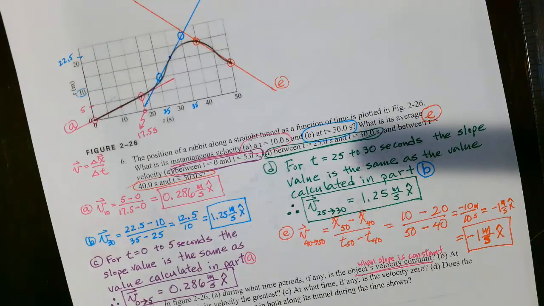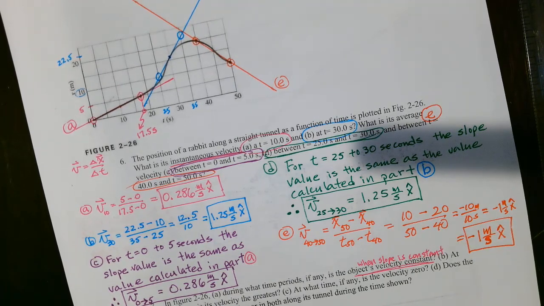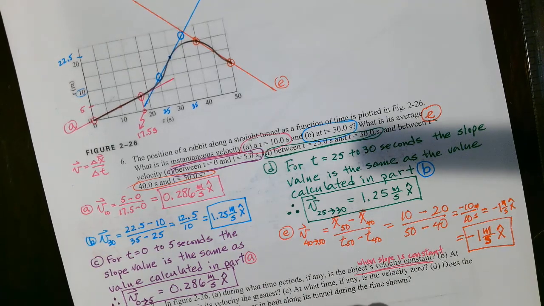Okay? So for part A, velocity is constant when the slope value is constant.